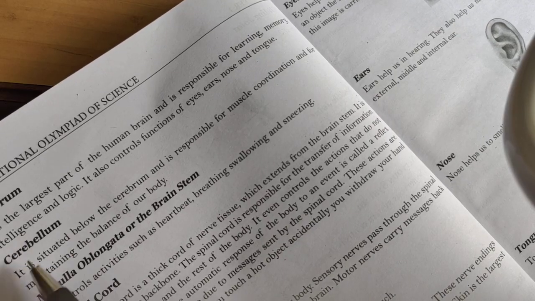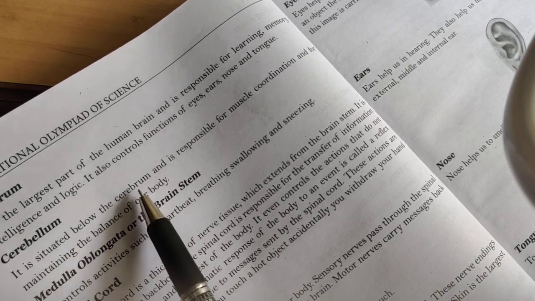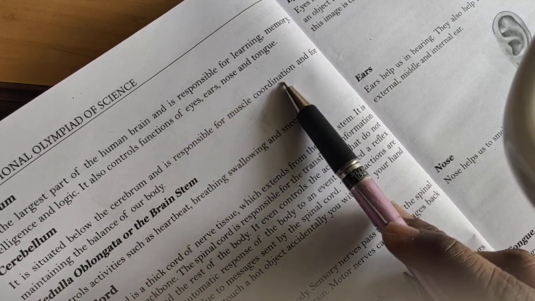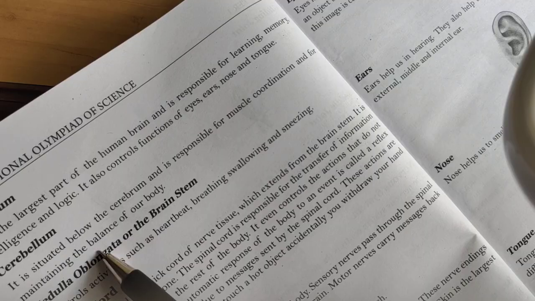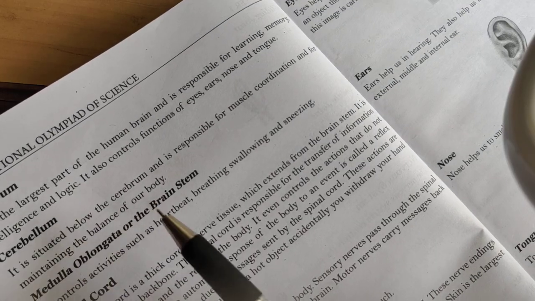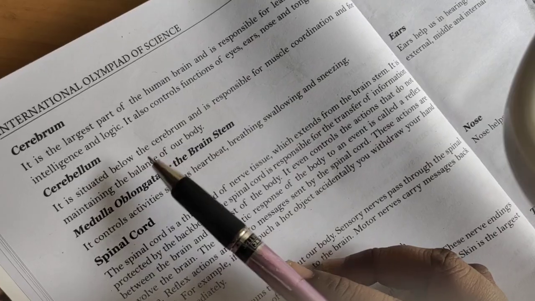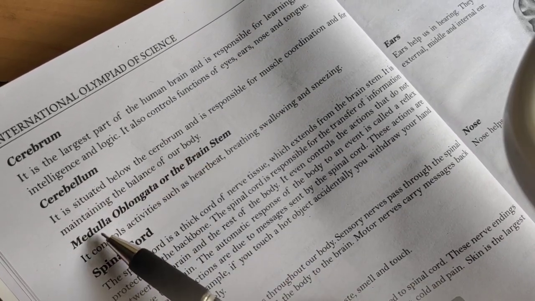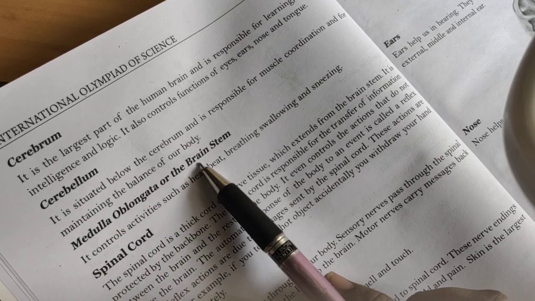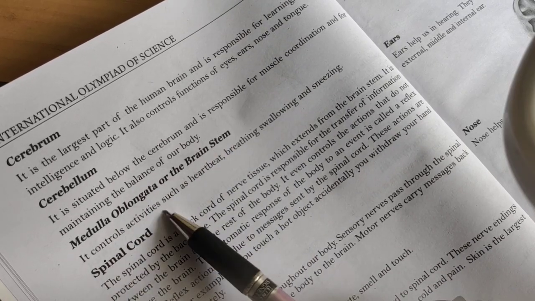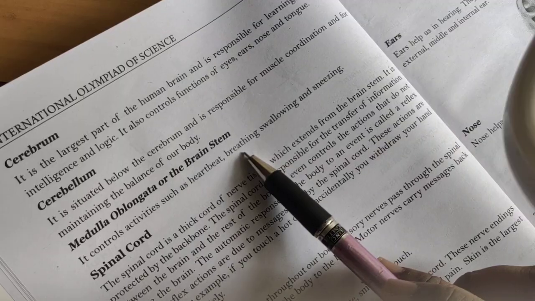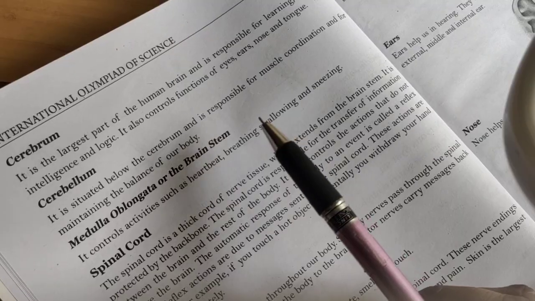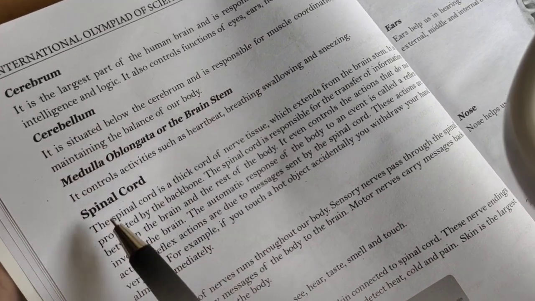Next is the cerebellum. It is situated below the cerebrum and is responsible for muscle coordination and for maintaining the balance of our body. Next is the medulla. It is the medulla oblongata or the brain stem. It controls activities such as heartbeat, breathing, swallowing and sneezing. All our body functions are controlled by the brain.